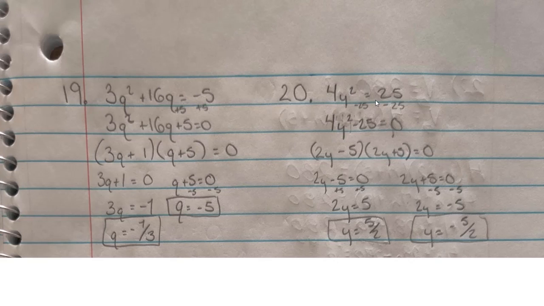20. Subtract 25 from both sides. Now here's an opportunity to recognize a special case scenario. You might be thinking, hey, wait a minute, where's my b? There's no middle term. What's going on? This is a difference of squares, folks. You take the square root of the first term, 2y, and the square root of the second term, 5, and you create two factors, one where the sign is negative, one where the sign is positive, because then negative 5 times 2y is negative 10y, positive 5 times 2y is positive 10y, and in the middle they cancel each other out, therefore no middle term. Negative 5 times positive 5 is negative 25.